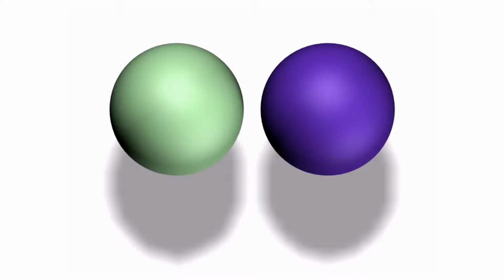To every action, there is an equal and opposite reaction. This is the statement of Newton's third law of motion. However, this is the most popular and yet the least understood of all of Newton's laws. To understand this law, let us observe what happens to this green ball as it hits the purple ball.